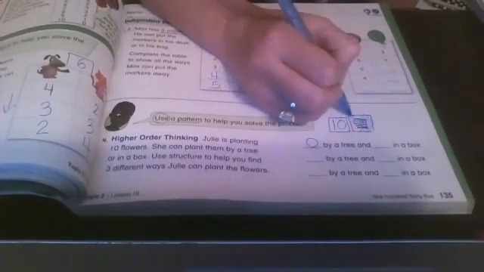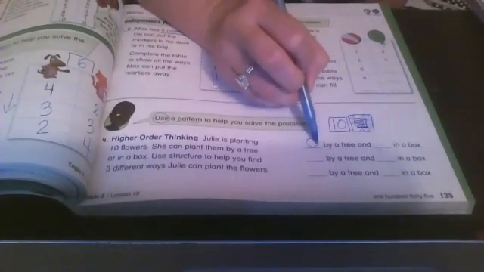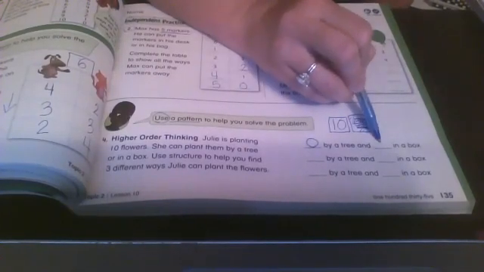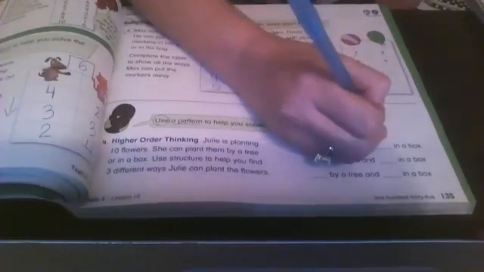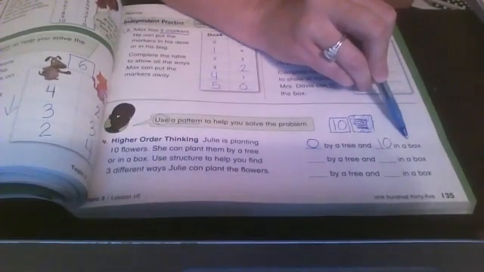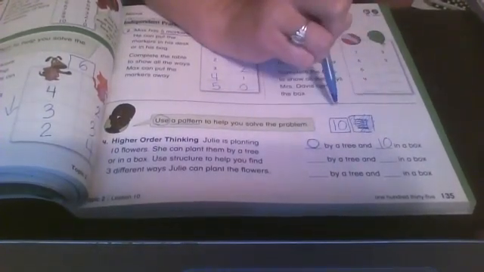Did you guys catch that? I bet you did. Okay, here's my 10. I apologize. Okay, so she had 0 by the tree. That leaves her with 10 that she can put in a box, right? She's dividing those flowers up. Okay, so that's one possibility.